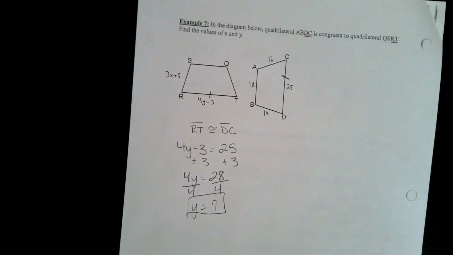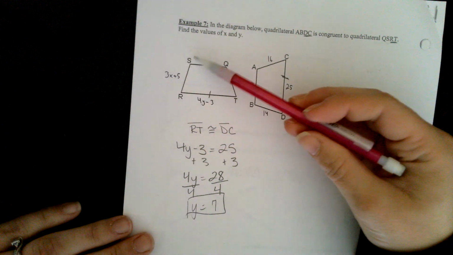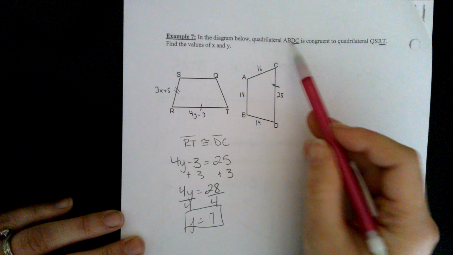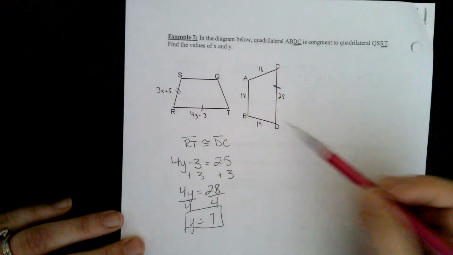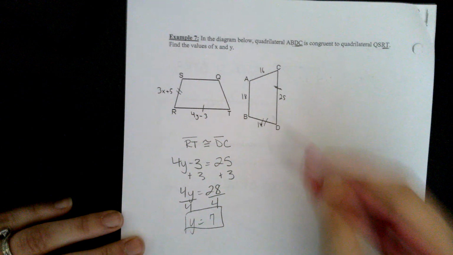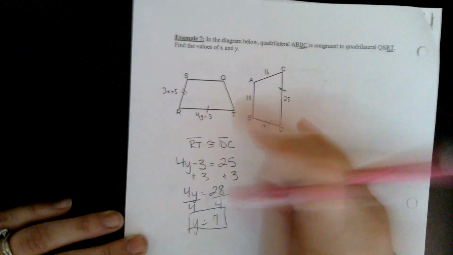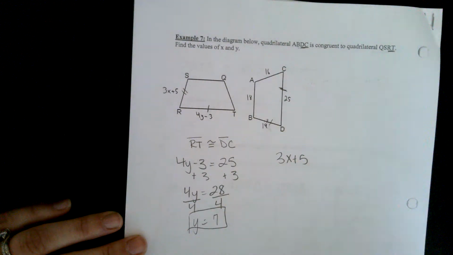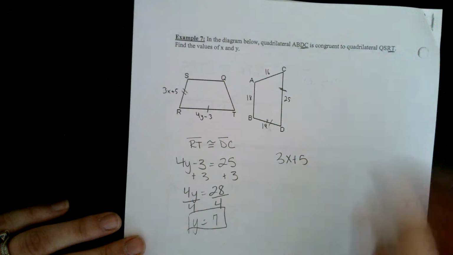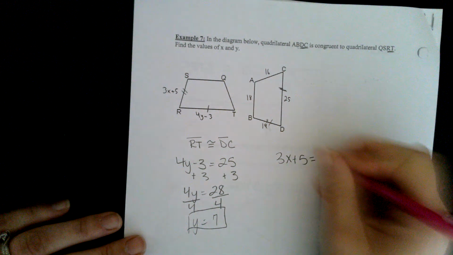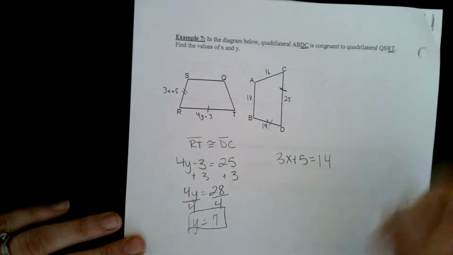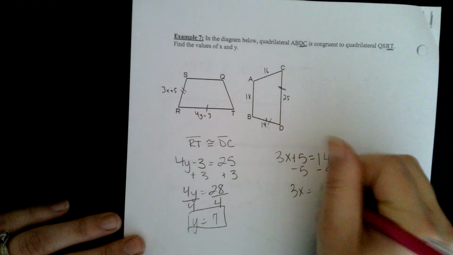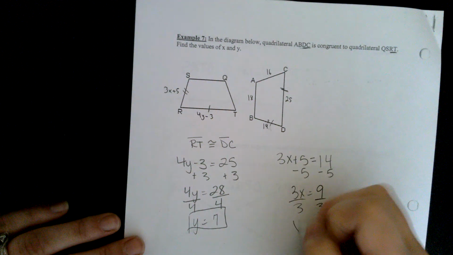Now when you're doing the next one, you're looking at side RS. So side RS is going to be congruent to DB. So DB is down here. So we have, I just crossed it out. All right, so 3X plus 5 equals 14. Minus 5, minus 5, 3X equals 9, divide by 3, X equals 3.